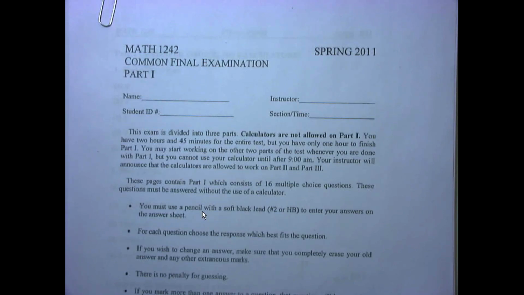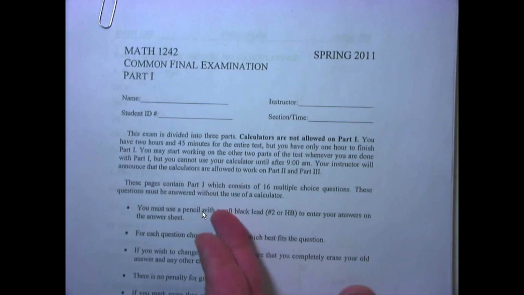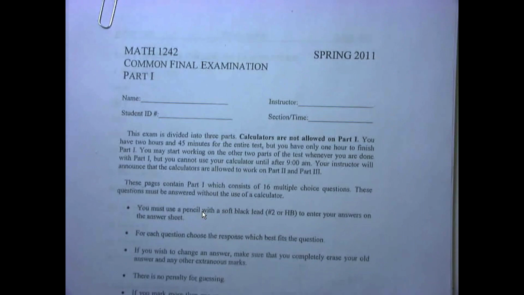The first thing you do, you took this exam last semester, so you're going to see it all over again. The first thing is this. You're going to get the part number 1 book from me right from the beginning with a bubble sheet. You're going to have multiple choice, part number 1, no calculator. For the first hour of the exam, you are not allowed to use a calculator.